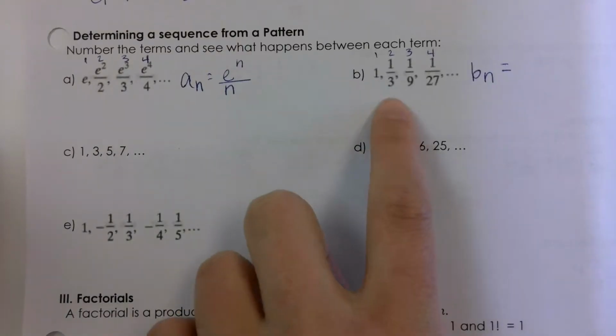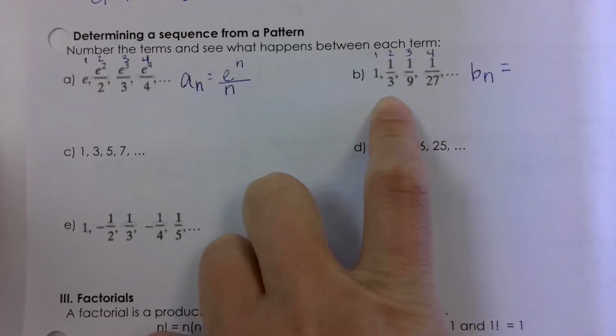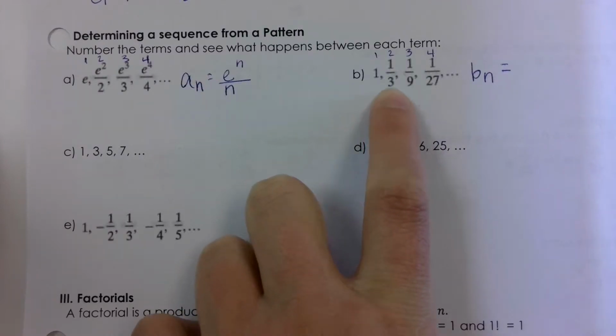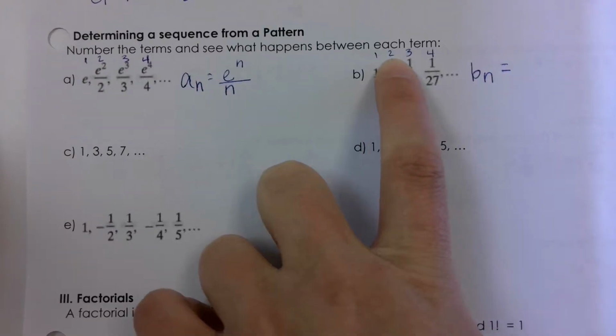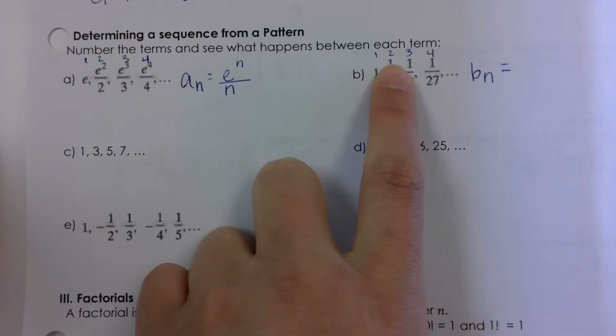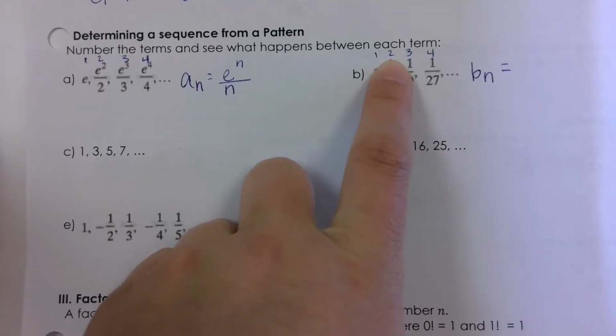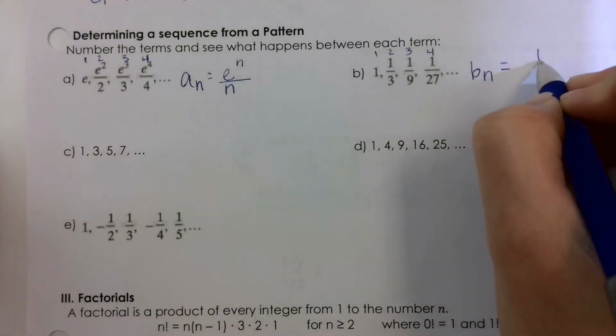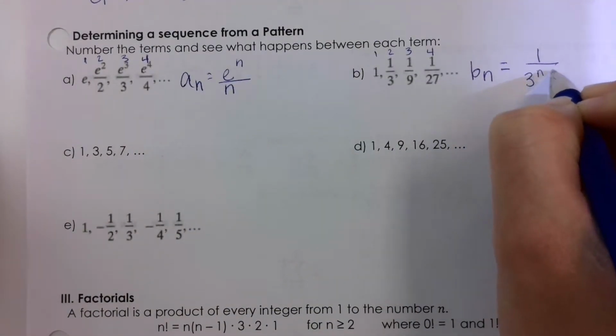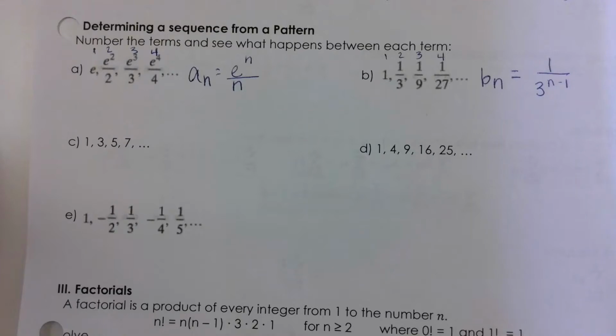So how could we change that so that's what we need? So we know that like 3 to the first gives you 3, right? So what do we have to do to n to get to 1? What do you have to do to n to get to 1? If n is 2, there we go. So it's 3 to the n minus 1. Is that okay? Questions?